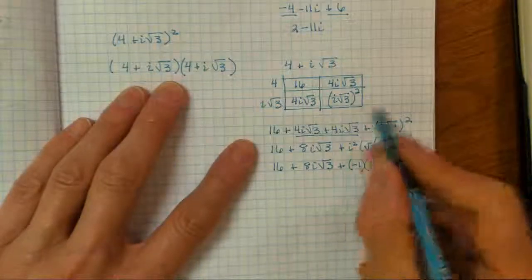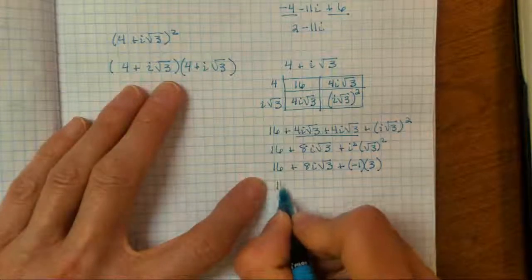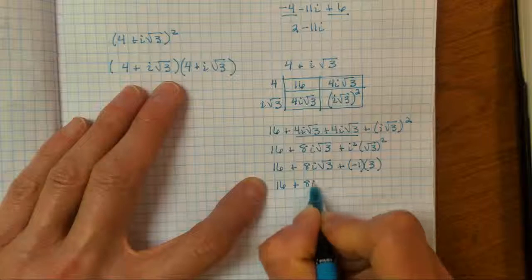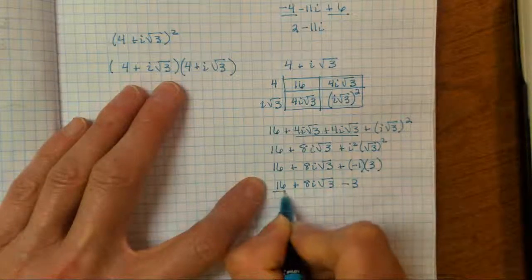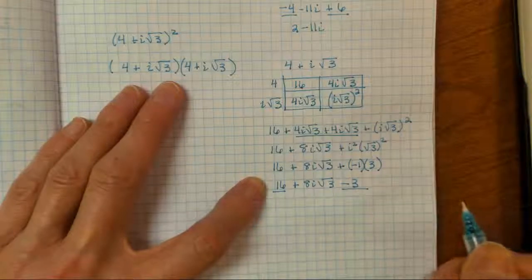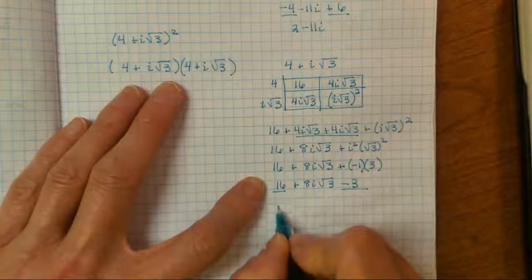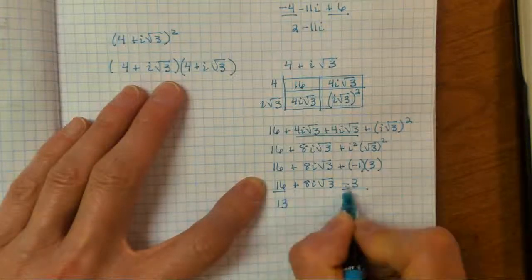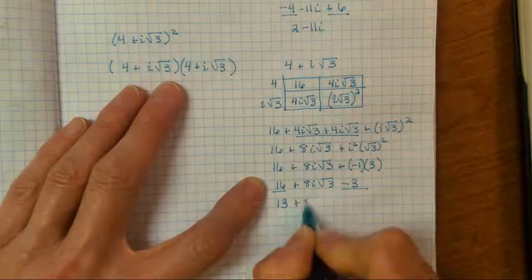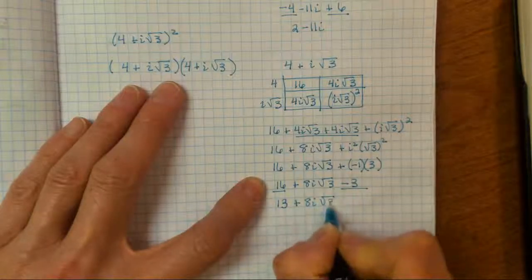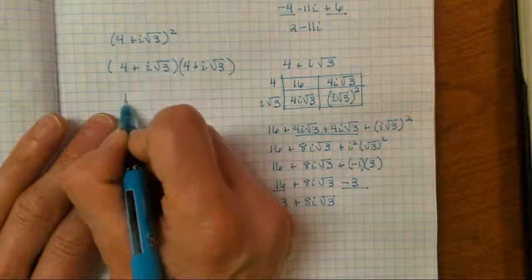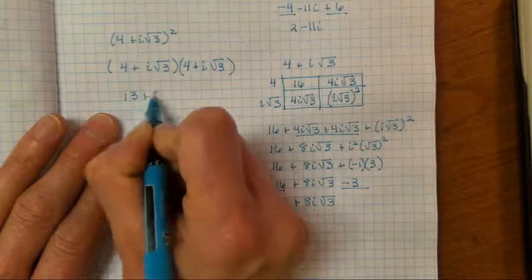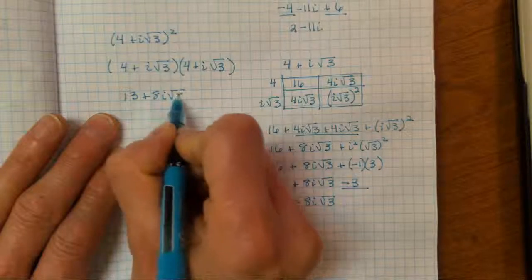I'm going to show you a little shortcut here in a minute. So this is 16 plus 8i square root of 3 minus 3. Those are my like terms. So that gives me 13, because 16 minus 3 is 13, plus 8i square root of 3. So my answer here, simplified, is 13 plus 8i square root of 3.